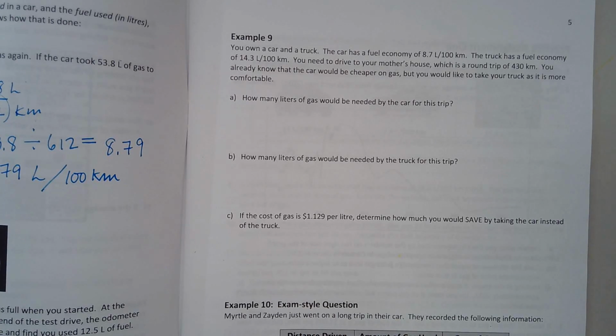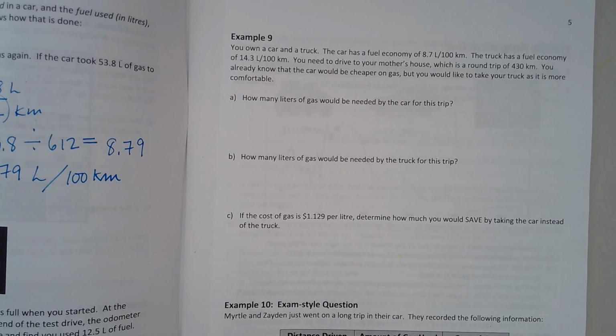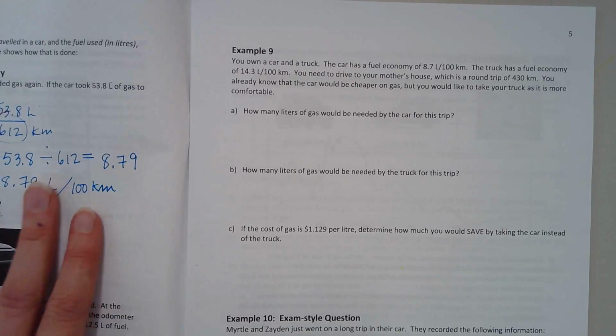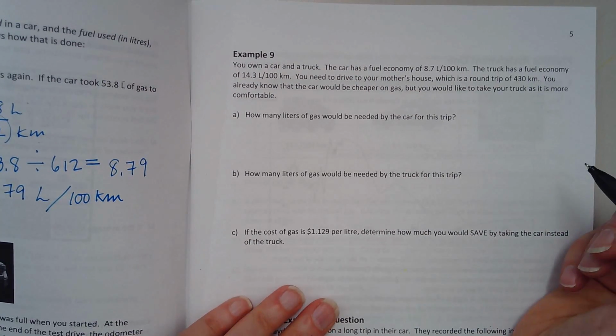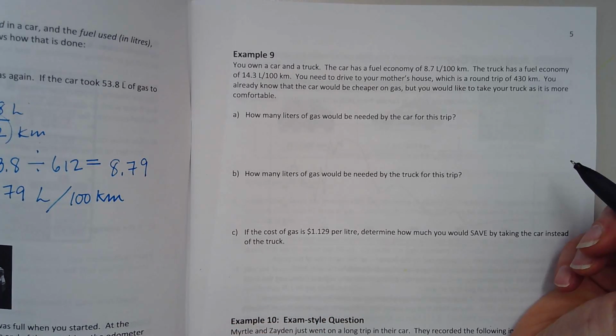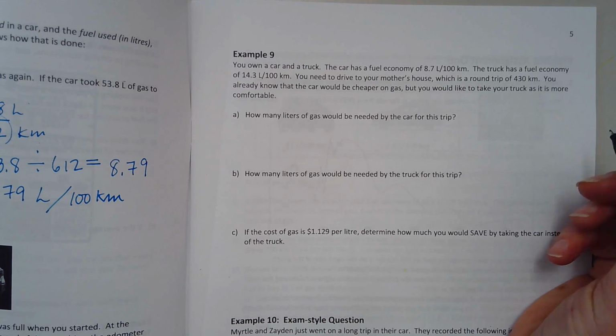What am I going to do? How do I start this question? How many liters of gas? They're not asking me for fuel economy. They gave me the fuel economy, right? So what technique would we use? The same thing, the crisscross.